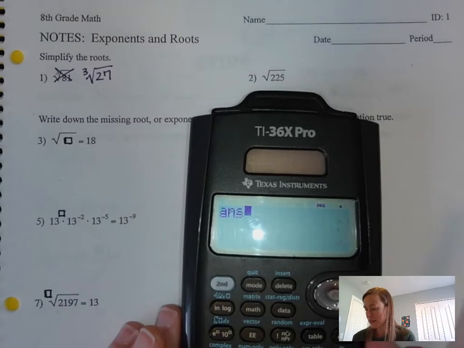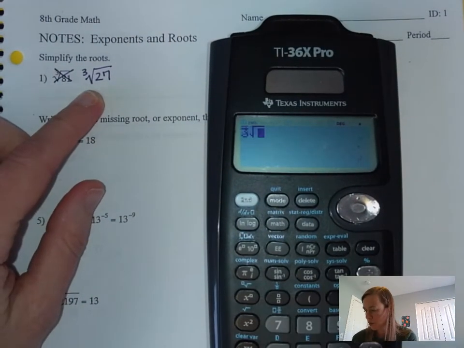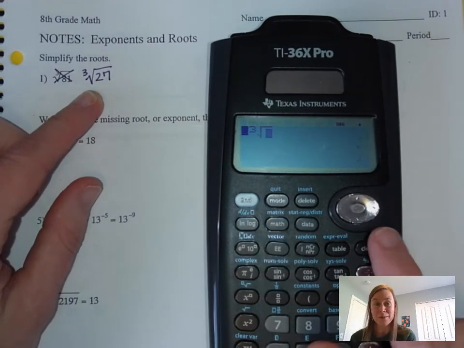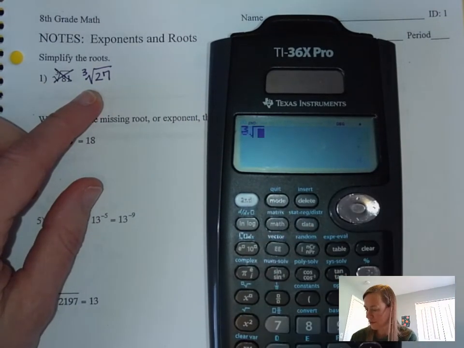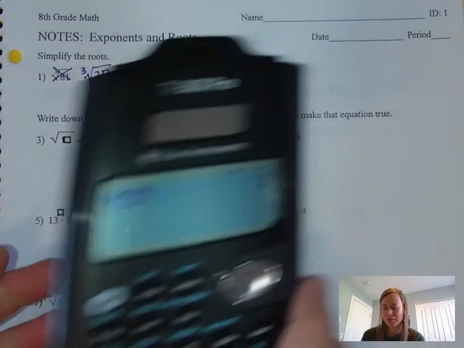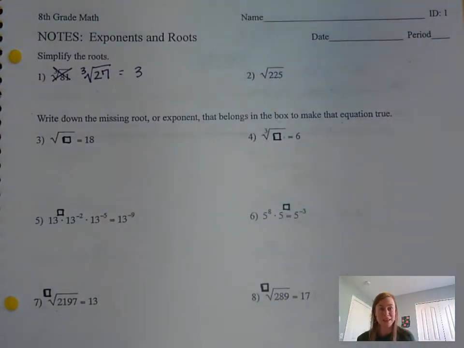Maybe you're using the Desmos Online Scientific Calculator, or maybe you have one like this. But for the cube root of, whoops, I did that wrong. For the cube root of 27, there we go. You're going to put it in your calculator and you're going to get a 3. So that's the answer you're going to write right there. Cube root of 27 equals 3.